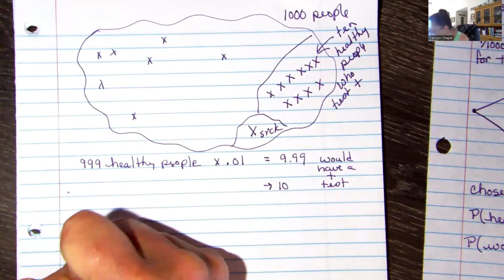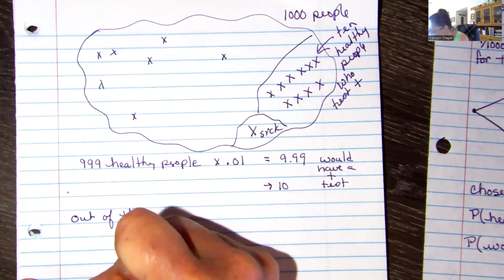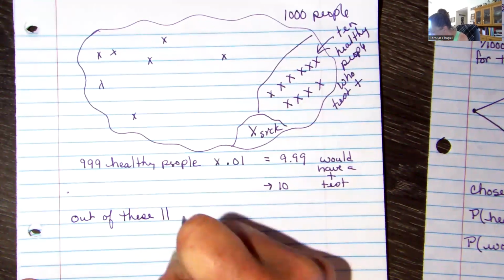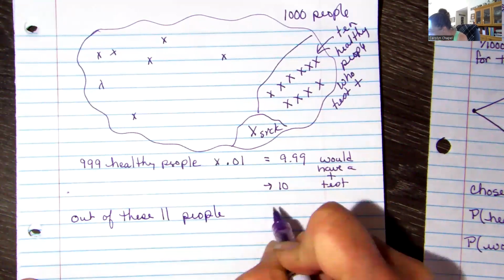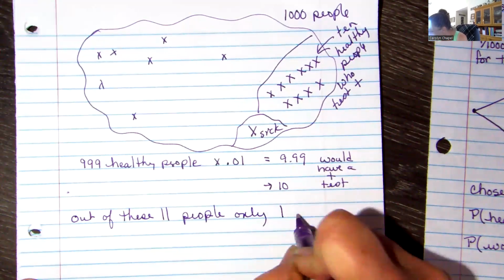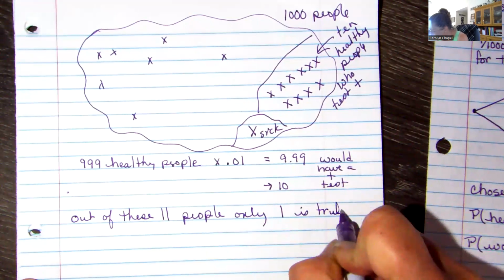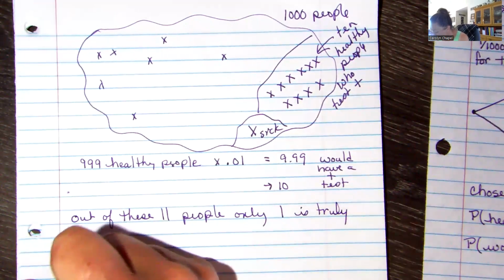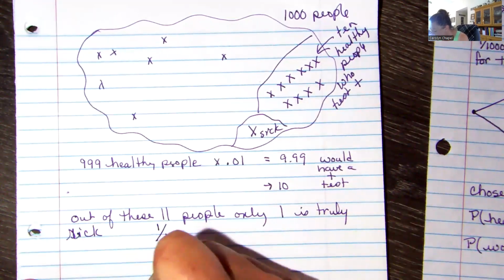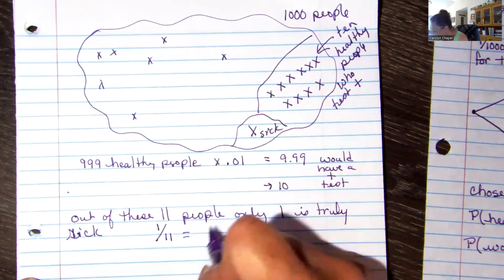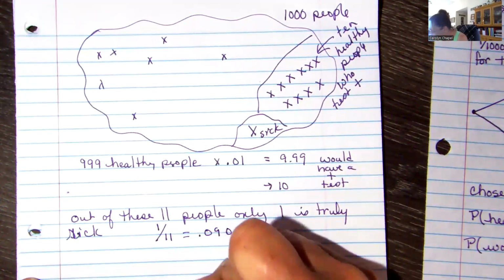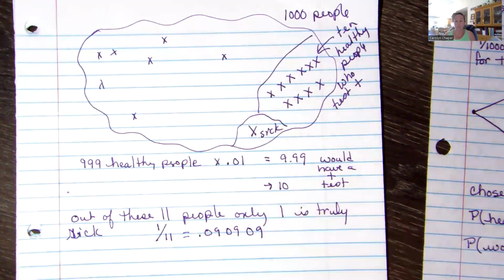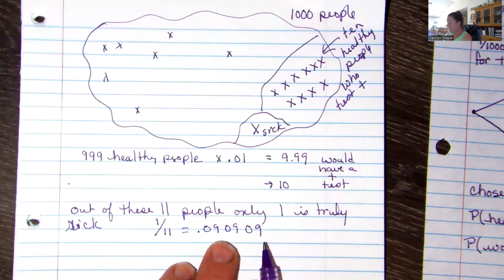So out of these 11, only 1 is truly sick. So 1 out of the 11. And if you do calculate, this is like 0.090909, if I remember correctly from doing it earlier. Yeah. Okay. This is roughly the idea.